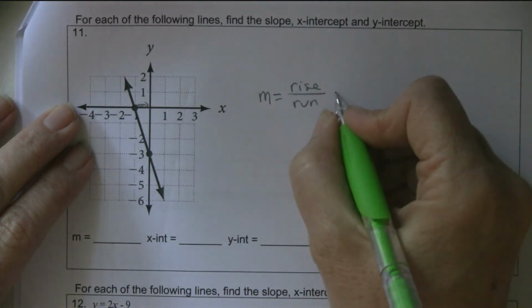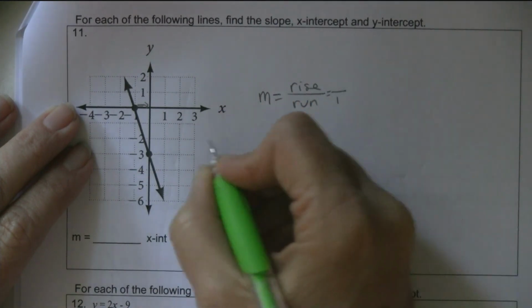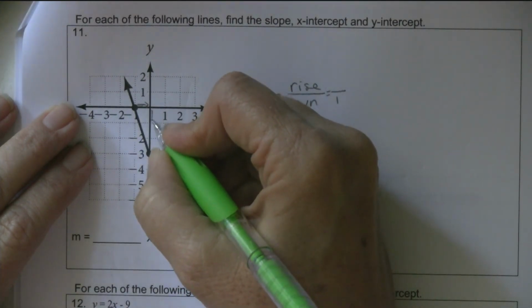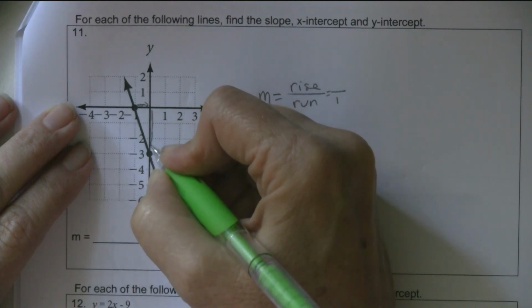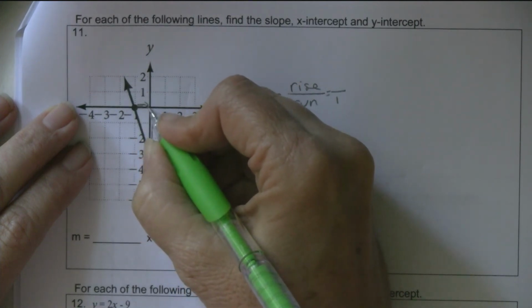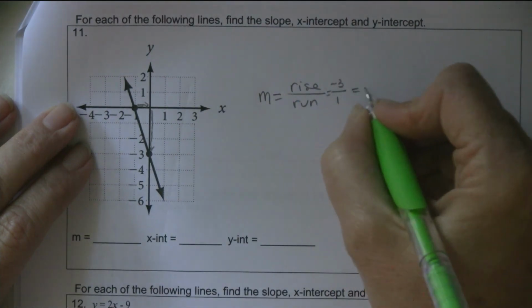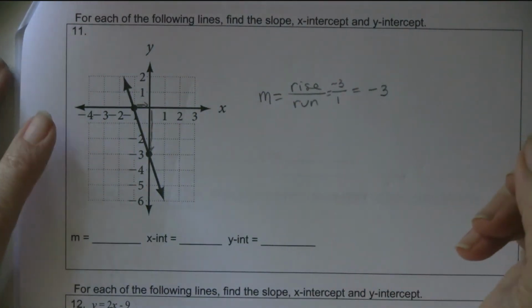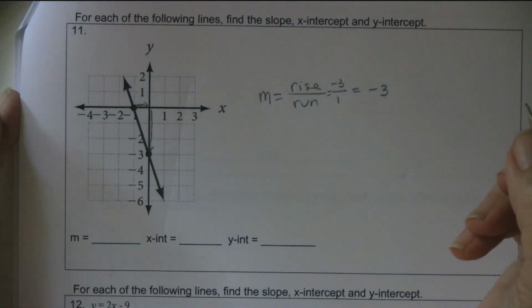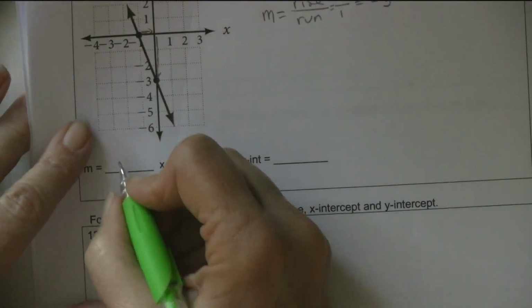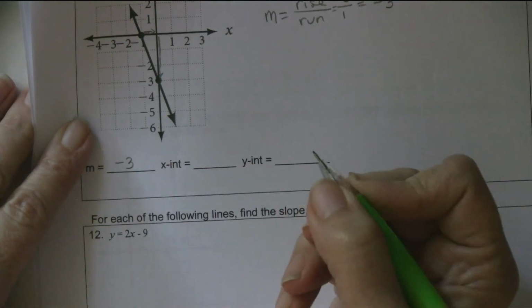And so I can line up with that. So the run is 1. And then I'm going to rise, but I'm going in the negative direction. This distance is 1, this distance is 3. So it's negative 3. So the slope is negative 3. You want to reduce it, and negative 3 over 1 reduces to negative 3.